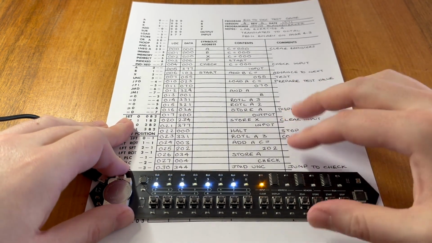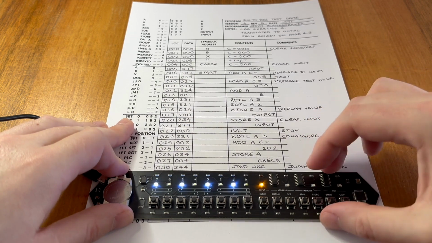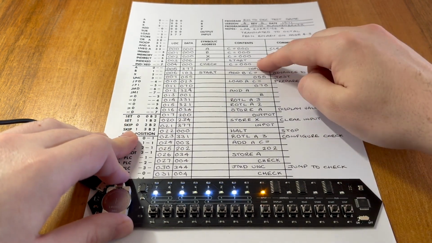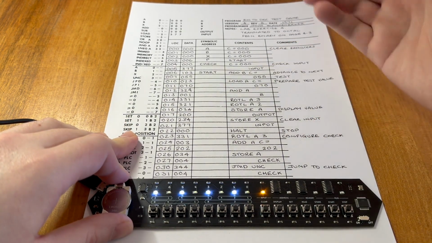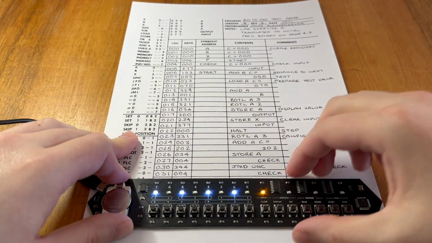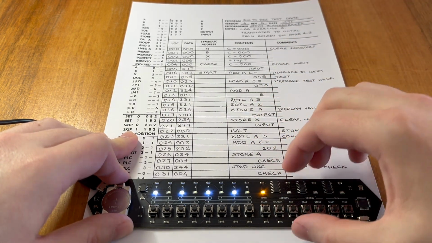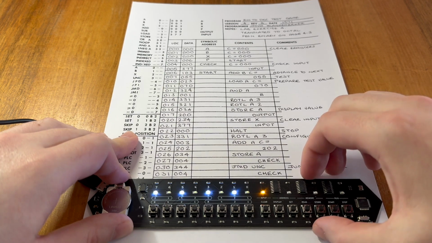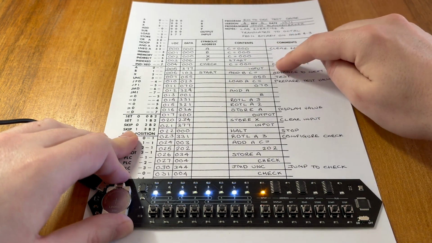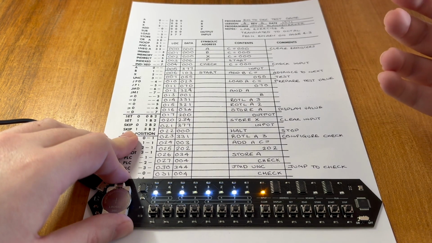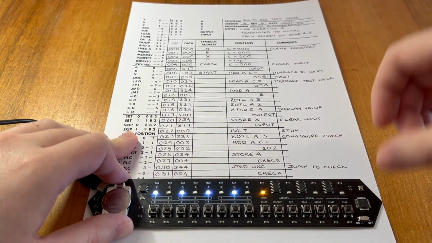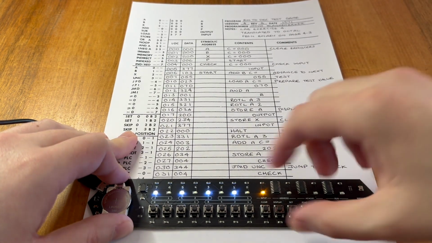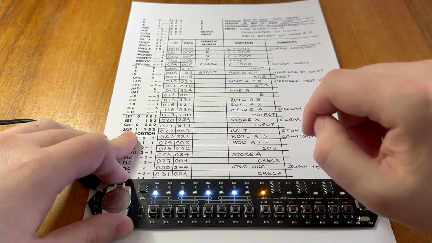And then it goes ahead and it jumps unconditionally to the check location. Now, what does this really mean? So what we've done here is we've created our own instruction dynamically. The computer has created the instruction dynamically and copied it into memory here. So this is quite a clever and advanced programming technique in that they're actually constructing an instruction on the fly. But what does the instruction 252 do?